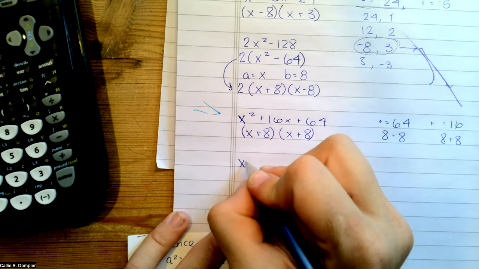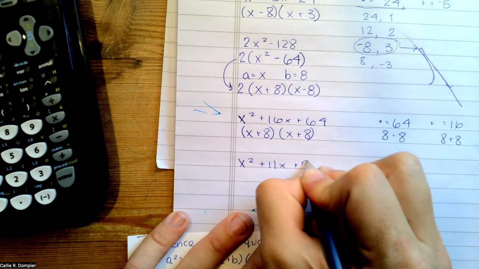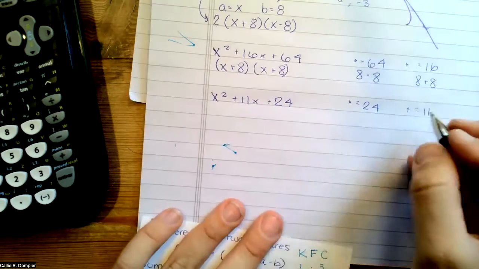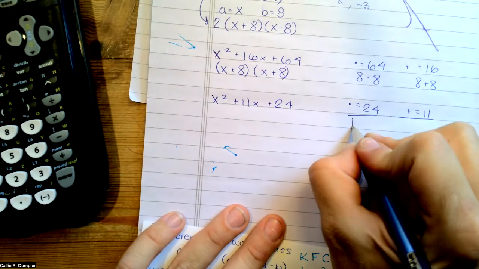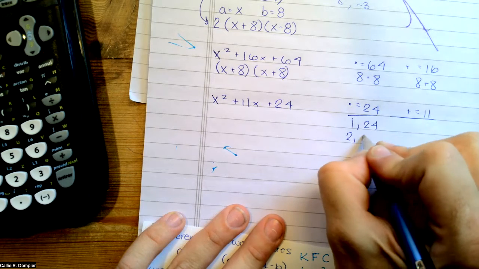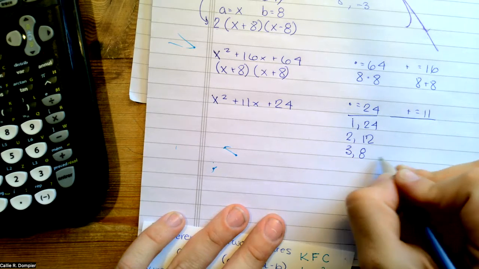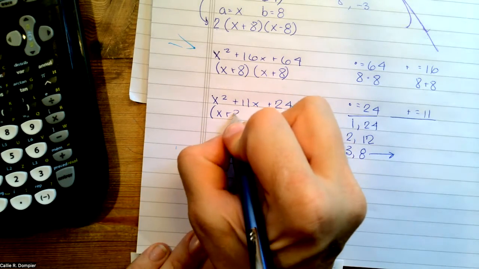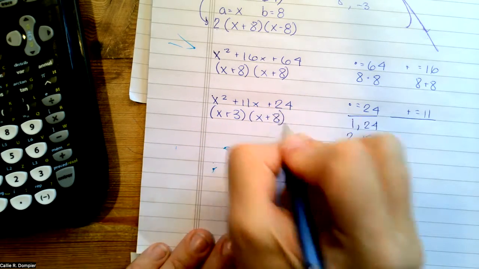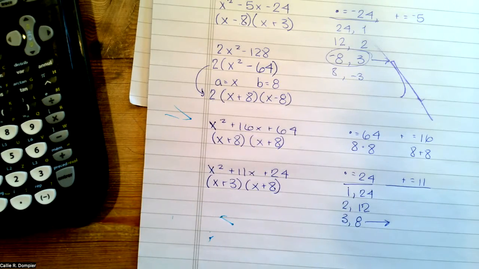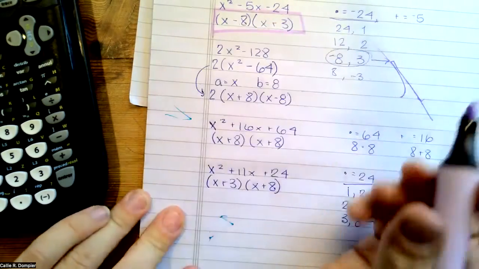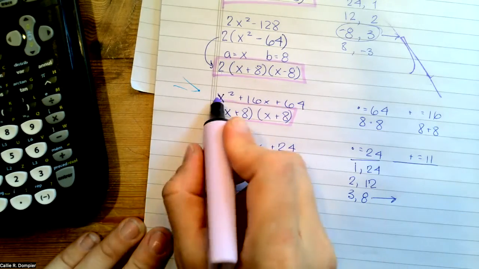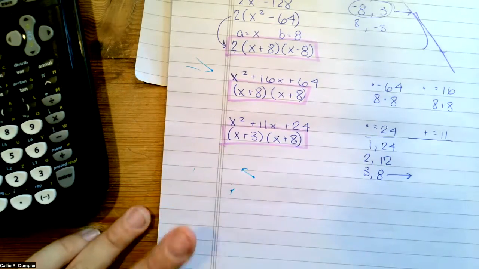Last one is x squared plus 11x plus 24. We know to multiply to equal 24 and add to equal 11. 24 is 1 and 24, 2 and 12, 3 and 8. 3 and 8 look good, right? 8, 9, 10, 11. So we have x plus 3 times x plus 8. So let's put that all together. We have our first term was x minus 8, x plus 3, then 2 times x plus 8 times x minus 8, x plus 8 squared, and x plus 3 times x plus 8.